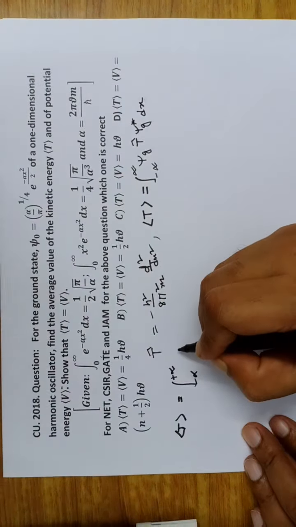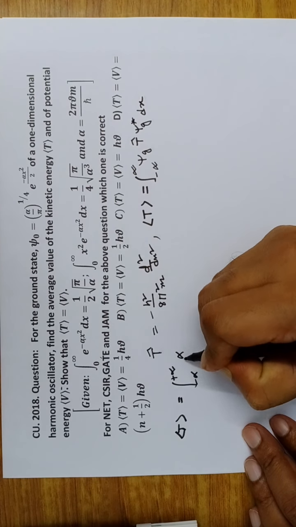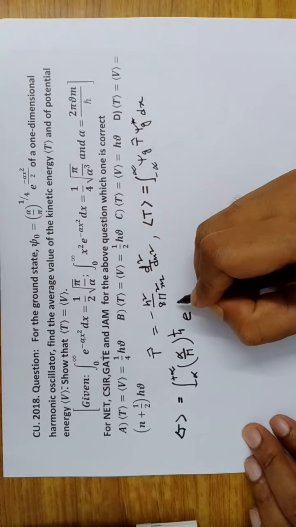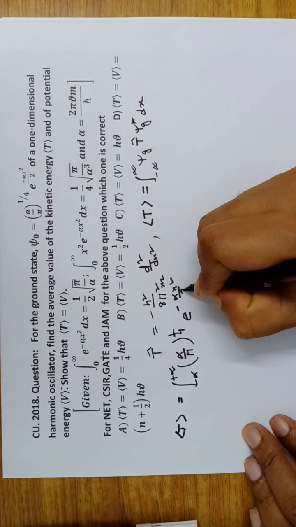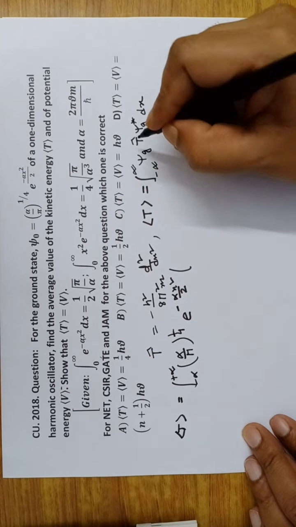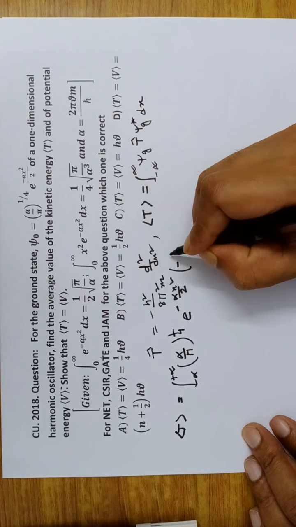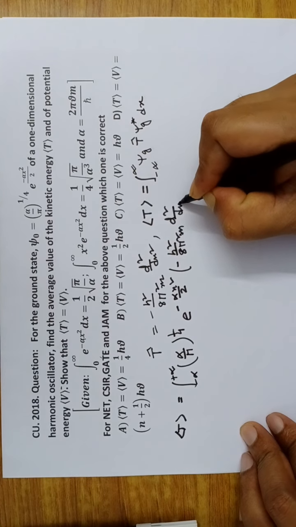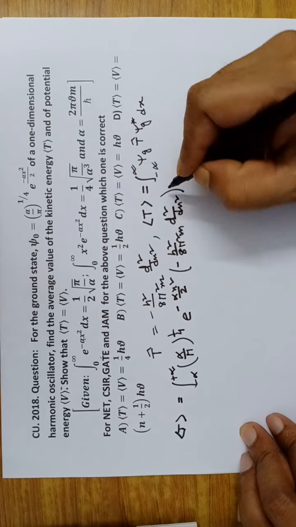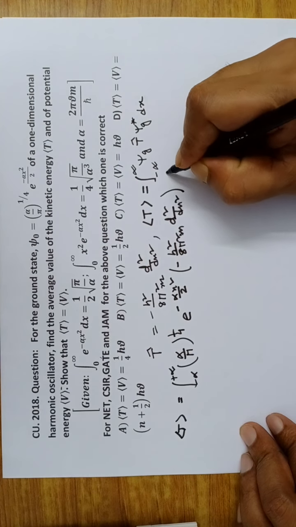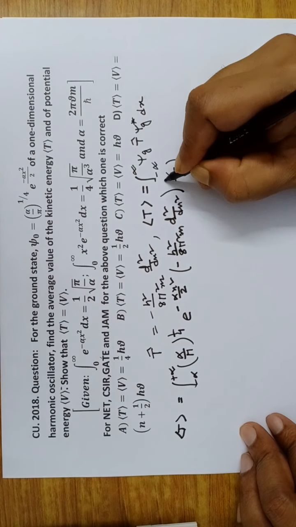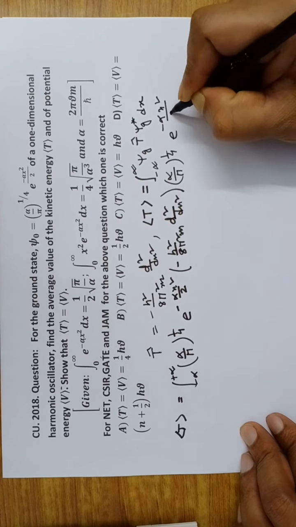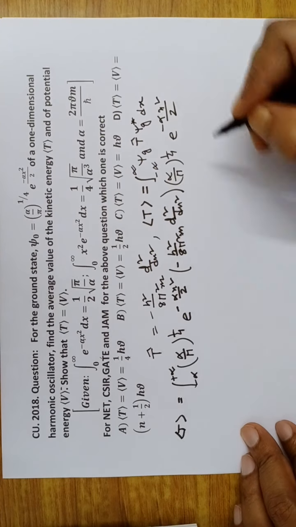We can put this function, that is (alpha by pi) to the power 1/4 e to the power minus alpha x square by 2, into the operator, which is minus h square by 8 pi square m d2 dx2, into psi star, that means this function, (alpha by pi) to the power 1/4 e to the power minus alpha x square by 2. Clear? And dx.